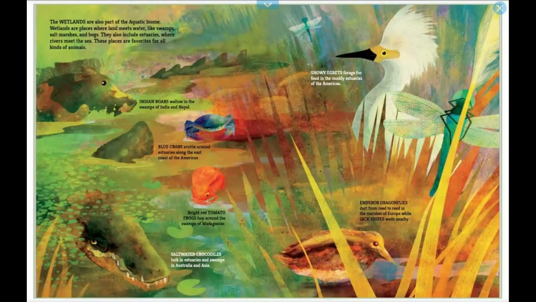The wetlands are also part of the aquatic biome. Wetlands are places where land meets water, like swamps, salt marshes, and bogs. They also include estuaries, where rivers meet the sea. These places are favorites for all kinds of animals. Indian boars wallow in the swamps of India and Nepal.